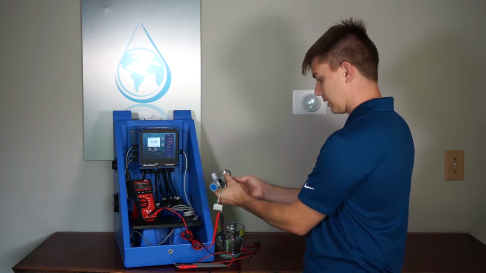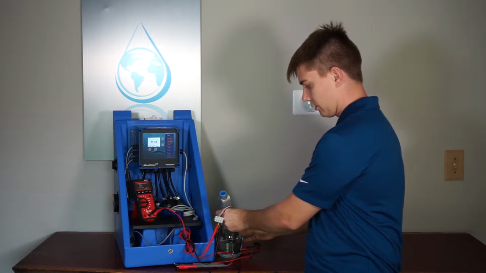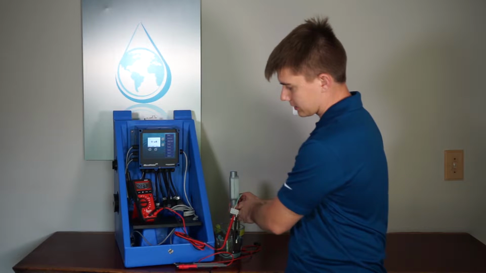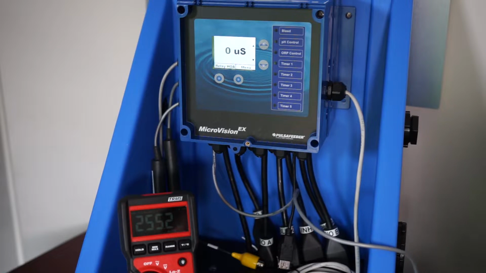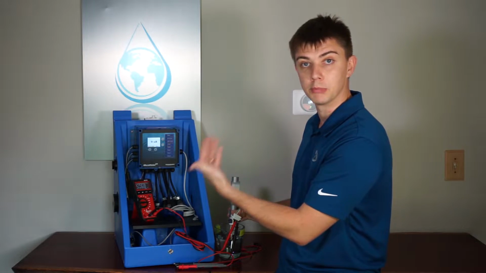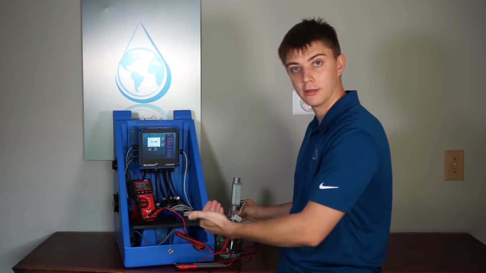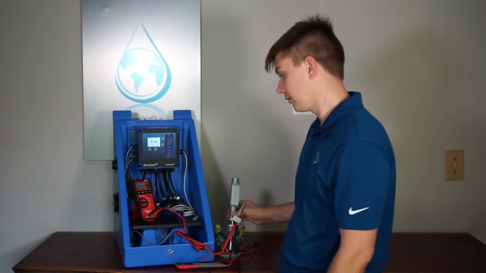But now if I submerge it into my water, you're going to start seeing the multimeter respond. That's giving me a measurement in kiloohms. But again, in conductivity, that would now be a higher value.